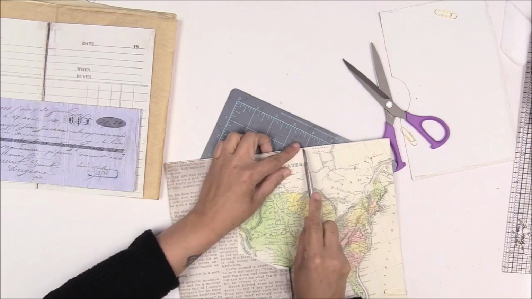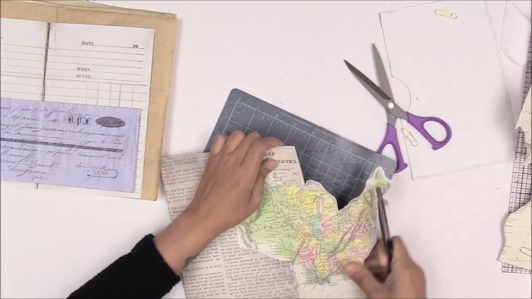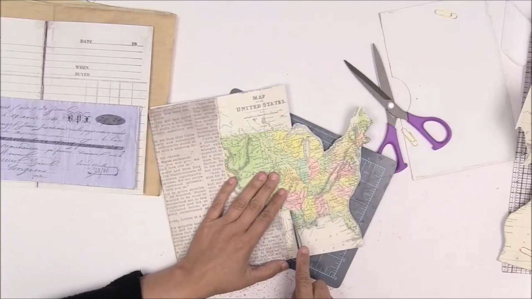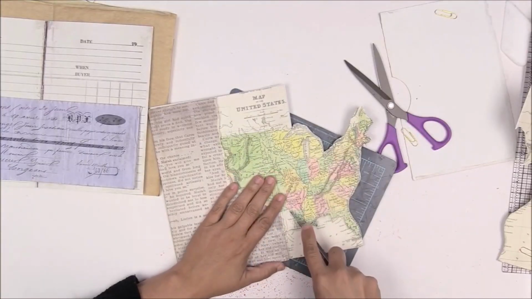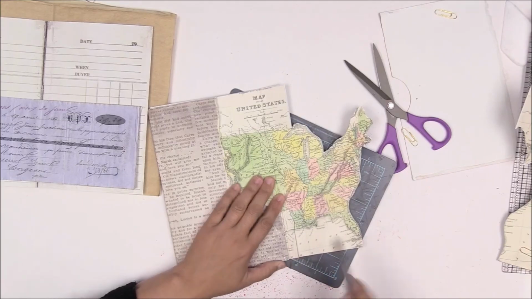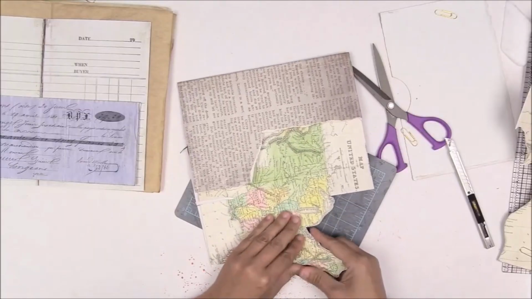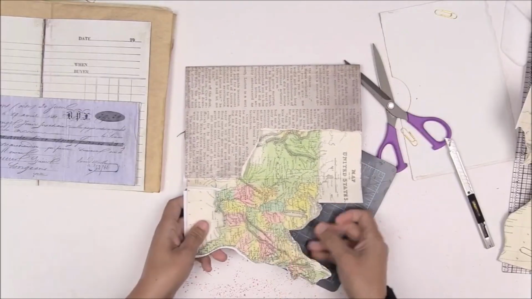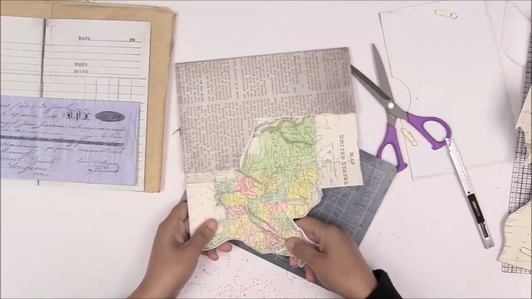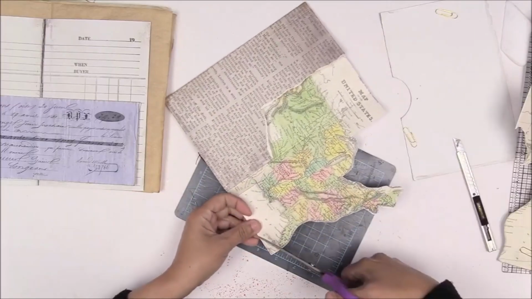So I'm just going to go right in here and then I'm just going to go here. Right in there. Let me line that back up. Then I'm going to go around Florida.